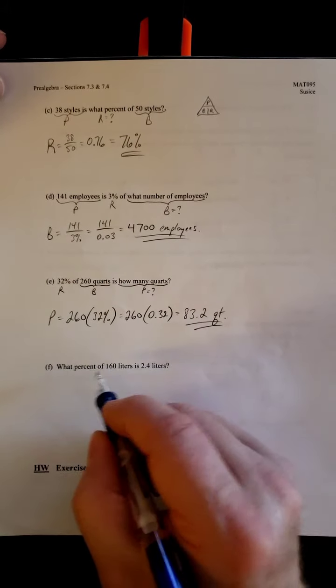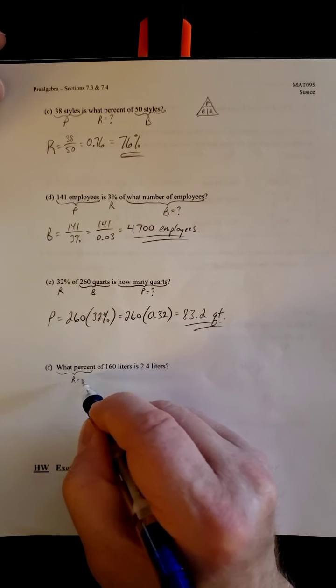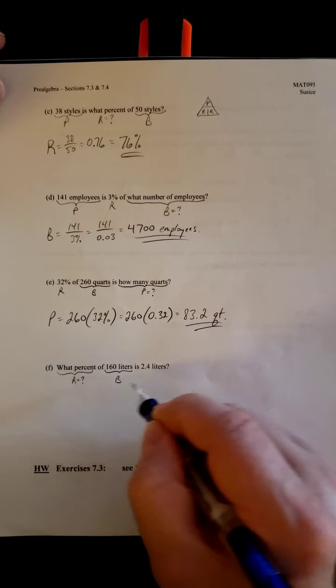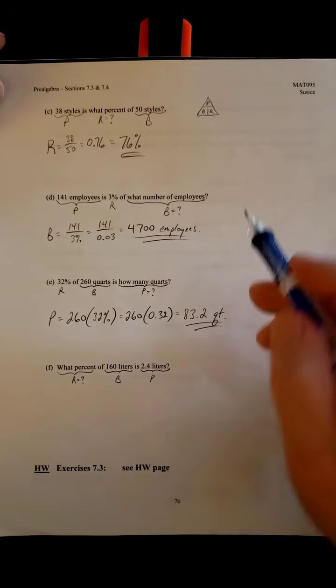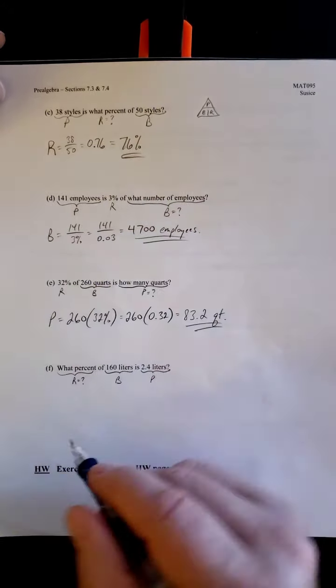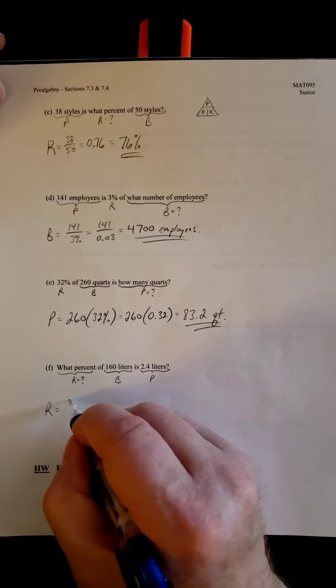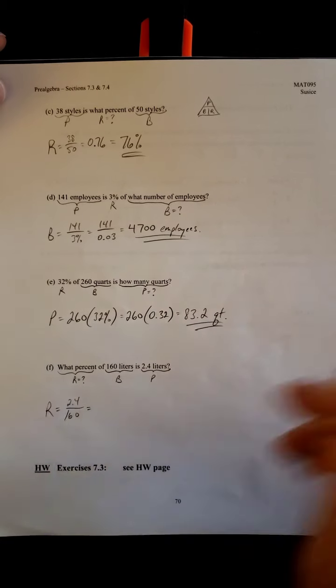Last one. So we got what percent? So there's our R of 160 liters. So there's our base. 2.4 must be our P. So R is P over B. So P is 2.4, base is 160.